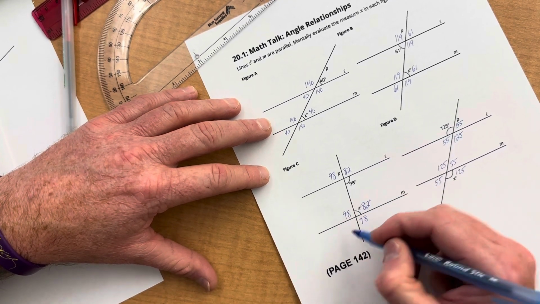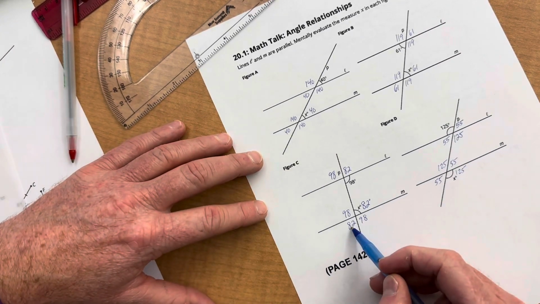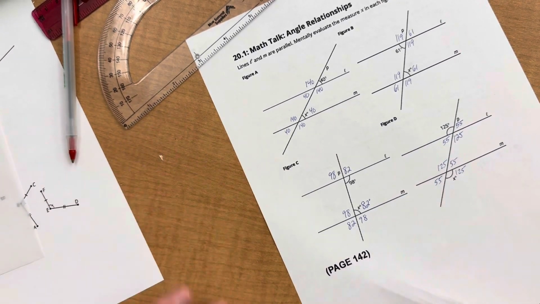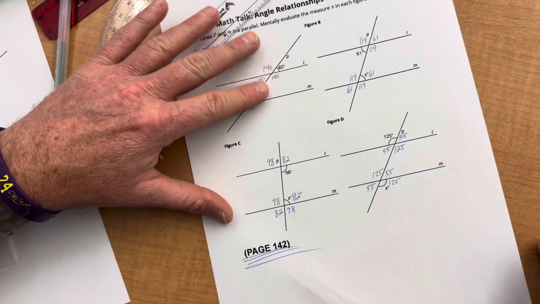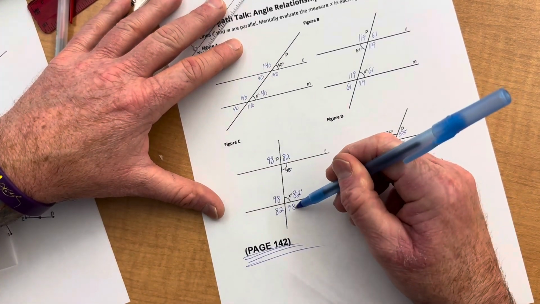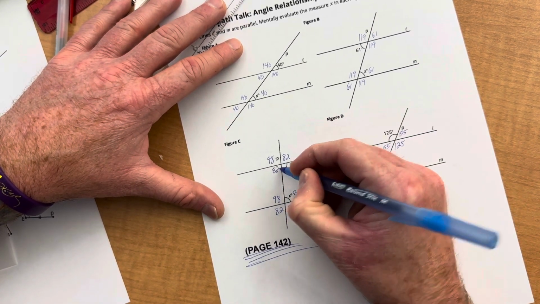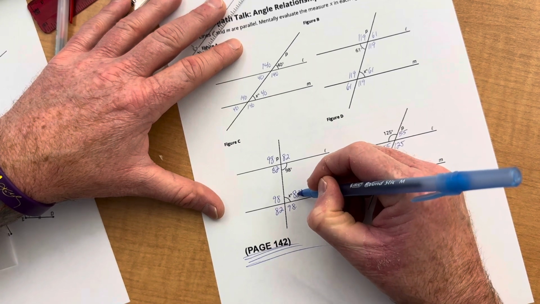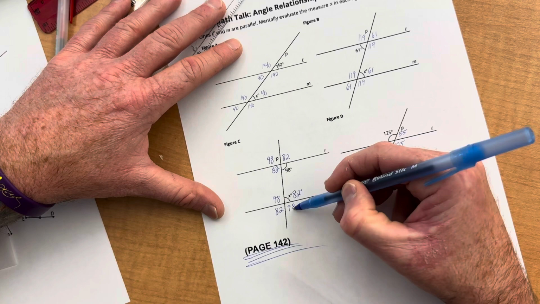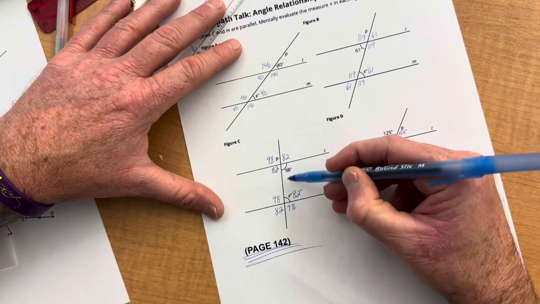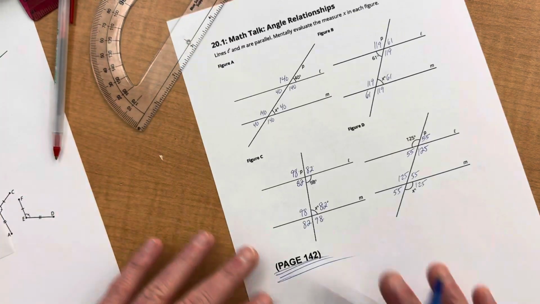That's 98 vertical, and that's 82. 90 plus 80 is 170. 8 plus 2 is 10, so 180. All right. There's a number of ways you could go about those. You could have gone alternate exterior congruent. You could have gone alternate interior congruent. Or you could have gone corresponding congruent. Linear pairs, 180. There's a number of ways you can go about those.